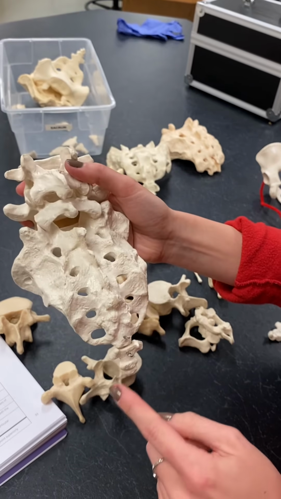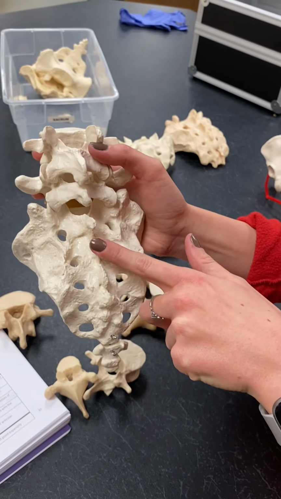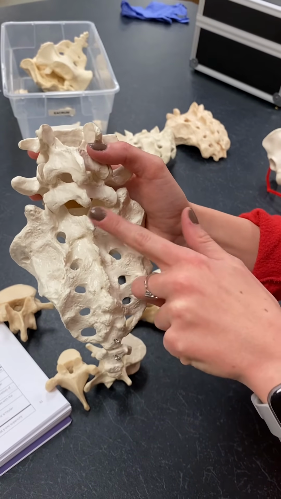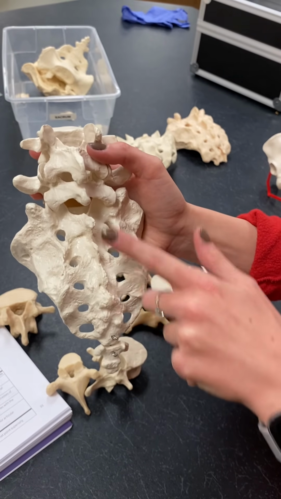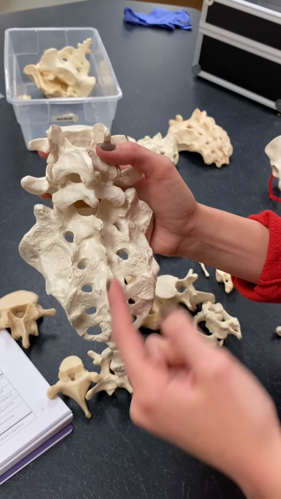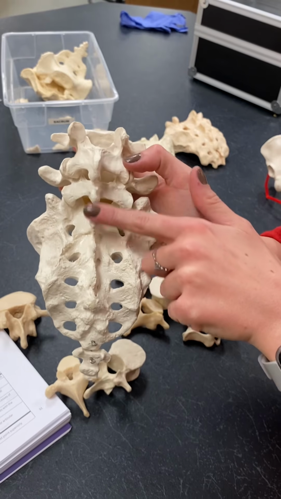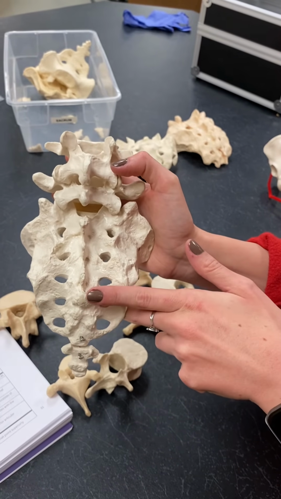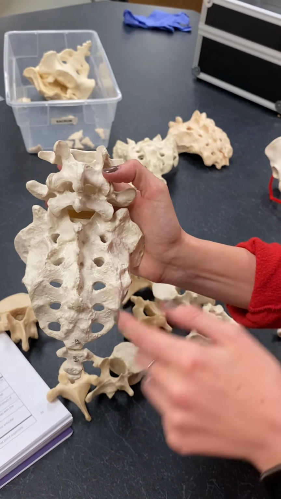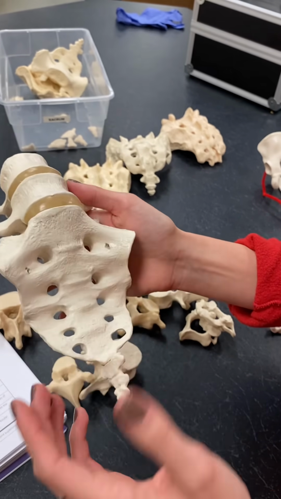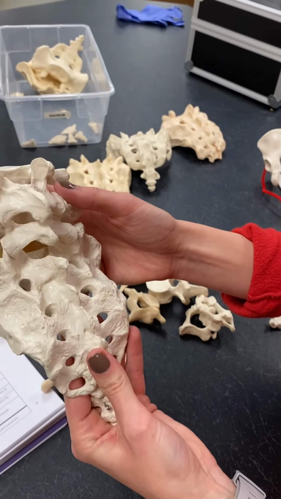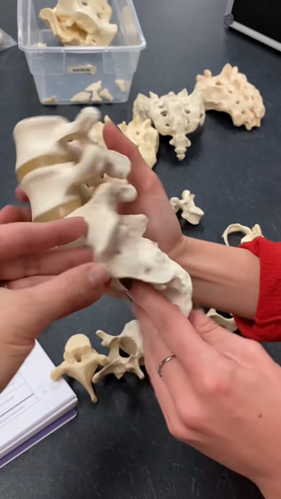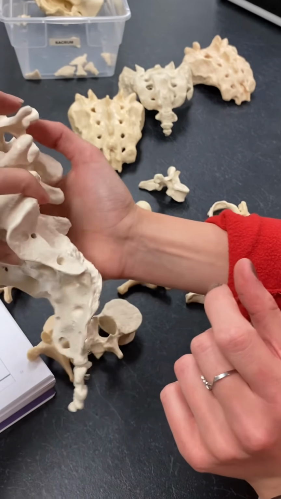The median sacral crest is this right there. So that's just, it kind of looks like the spine if you keep going down. The auricular surface is our outer ear portion. So auricular means ear.